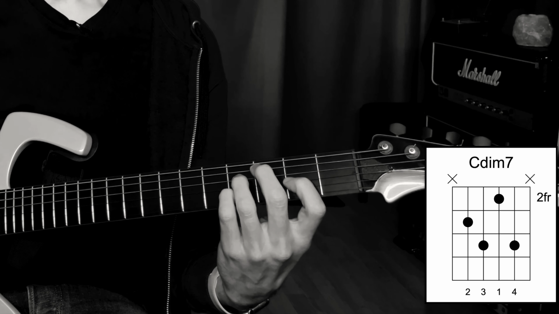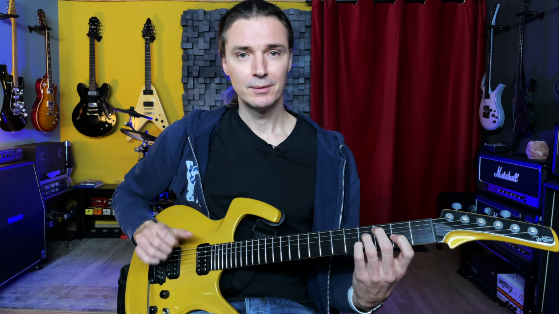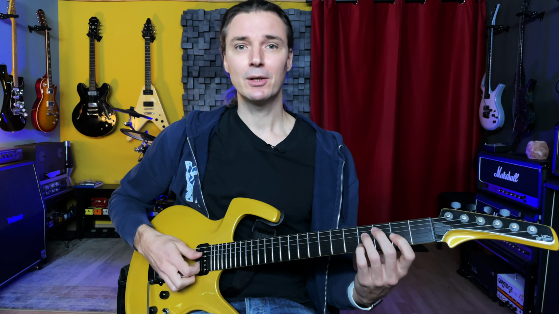Remember, I'm showing you this as C diminished 7th, but literally you are actually playing E diminished 7th, G flat diminished 7th, and B double flat or A diminished 7th. You're actually playing all these chords at once. So today you're learning 4 chords for the price of 1.